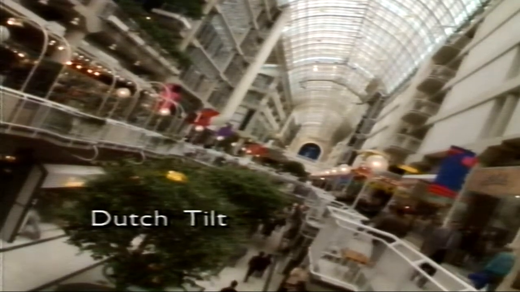This angle is called a Dutch tilt. Not only is it dramatic, but you can fill the frame better with tall buildings or tall people.